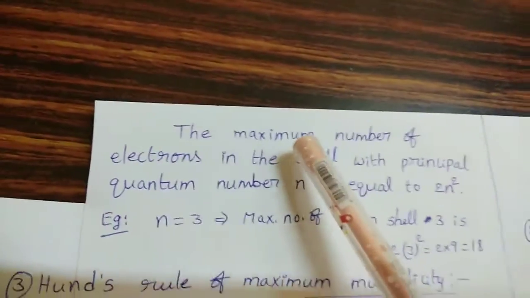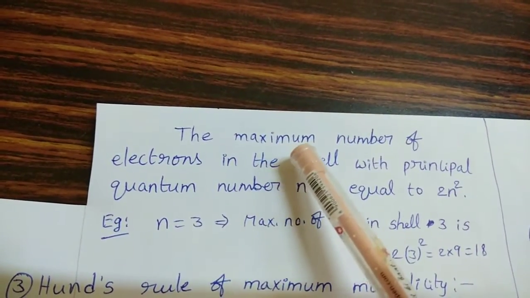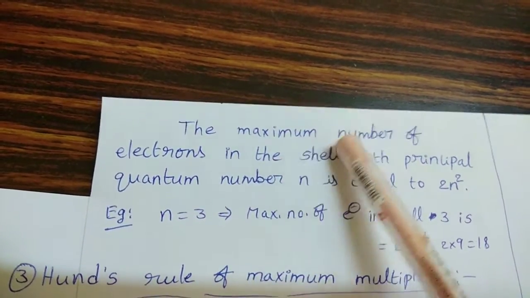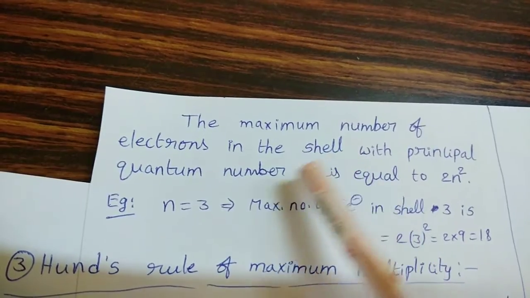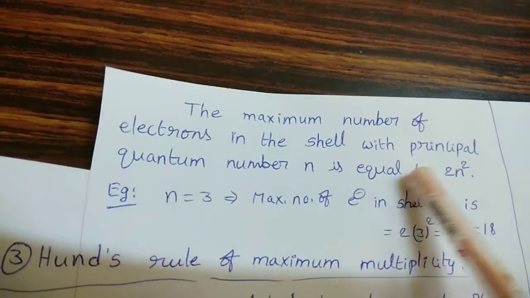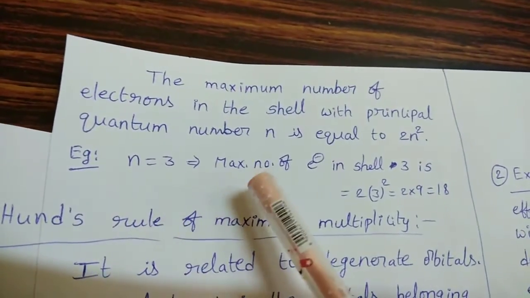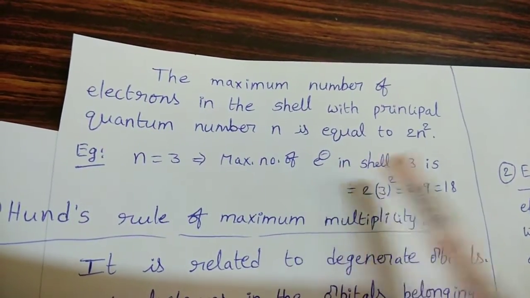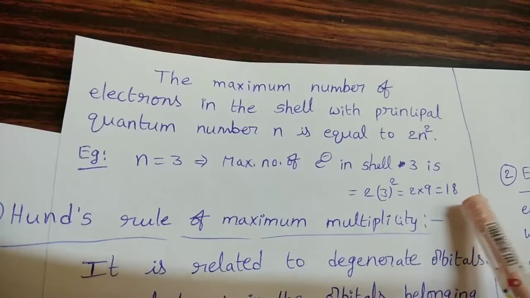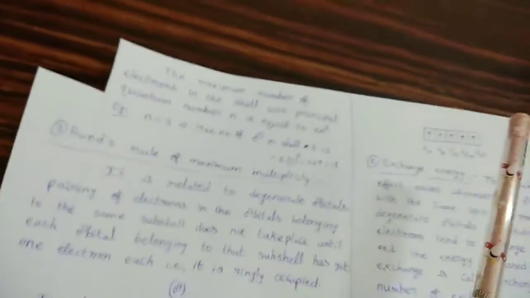See the important useful formula, already completed in quantum numbers. The maximum number of electrons in the shell with principal quantum number n is equal to 2n square. Example, n equal to 3. How many maximum electrons are in this shell? Substitute, then we can get 18.